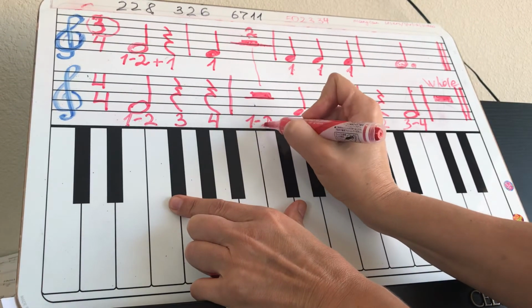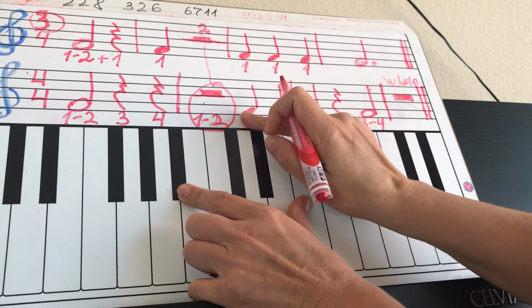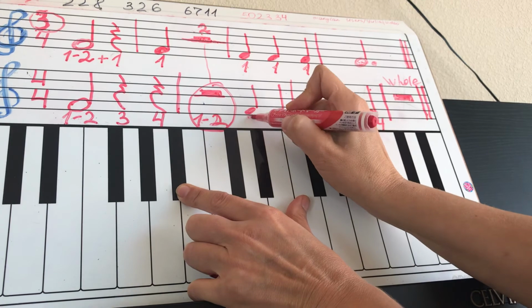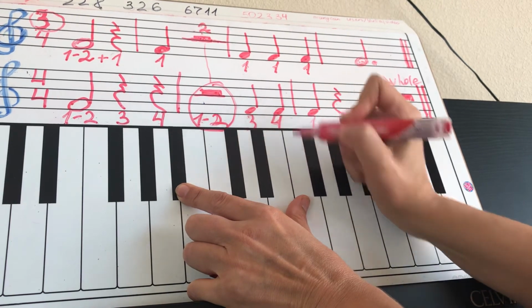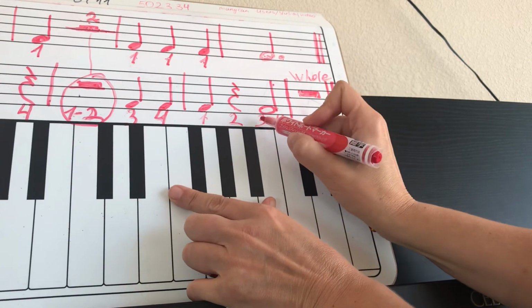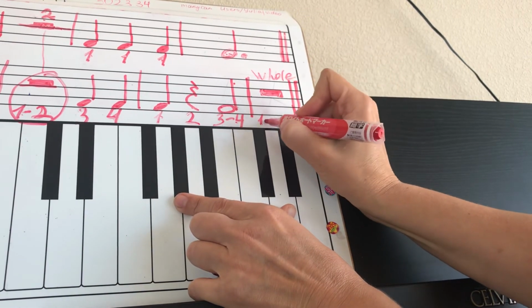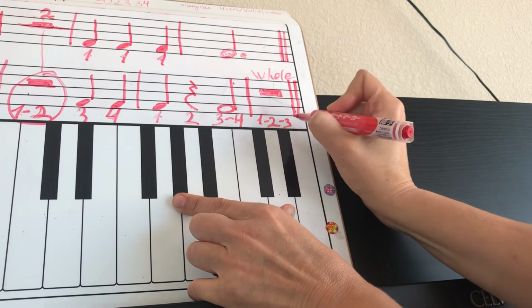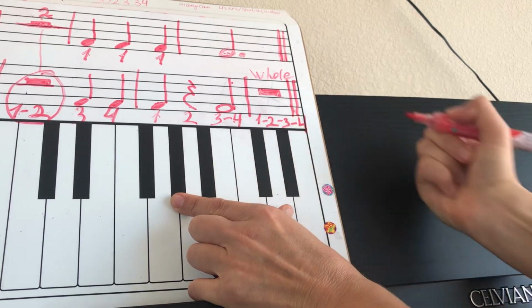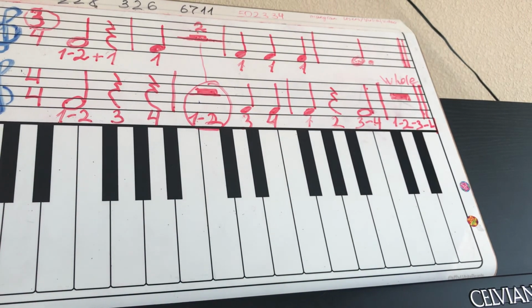Beat 1 and 2 goes here. Then 3 and 4. 1, 2, 3, 4. And this, a whole, takes 1, 2, and 3, and 4. That's all.